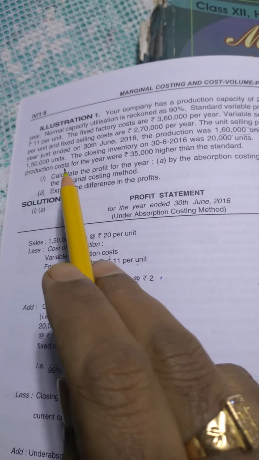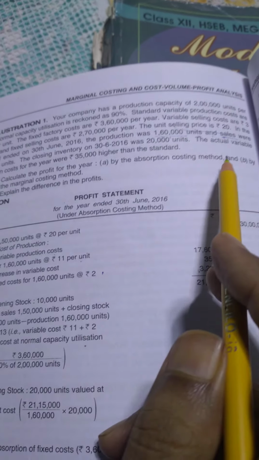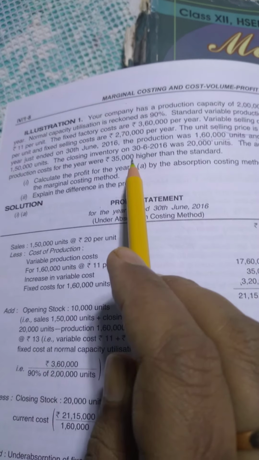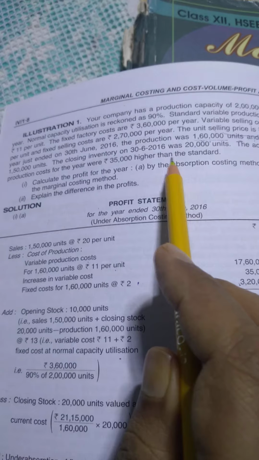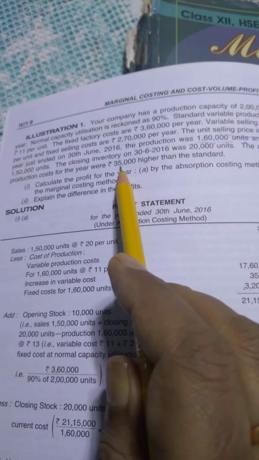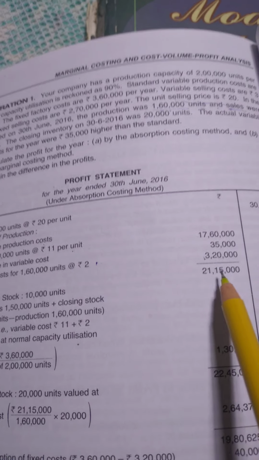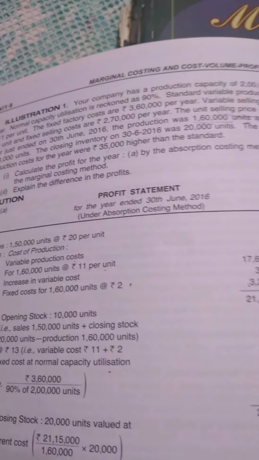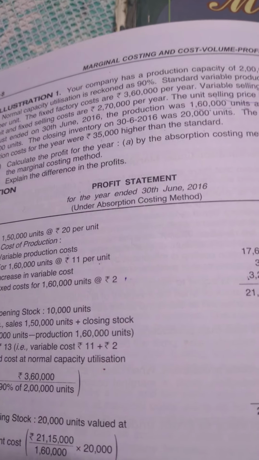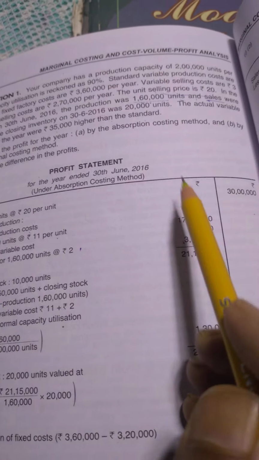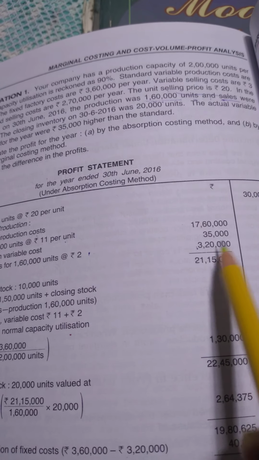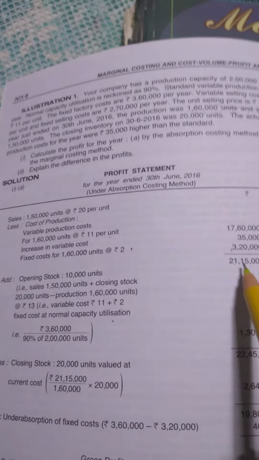And you will also find an increase in variable cost. See, what is your increase in variable cost? The actual variable production cost was higher than the standard by 35,000. So that means there is an increase of 35,000, so you will write 35,000 as the increase in variable cost. I will show you how to calculate rupees 2 later. As for now, you write rupees 2. It will come to 3,20,000. So together you will get 21,15,000.